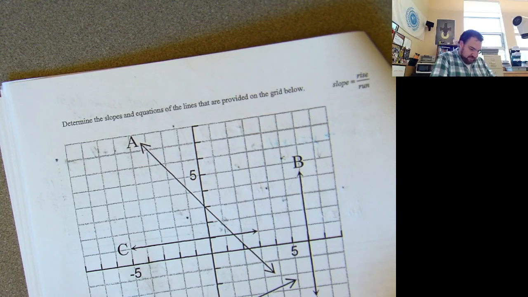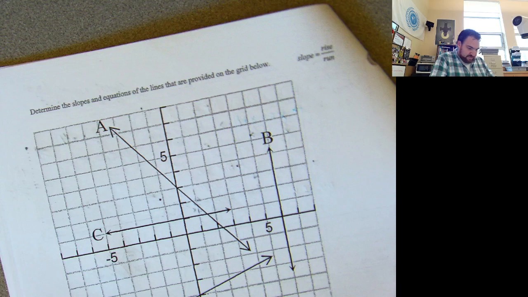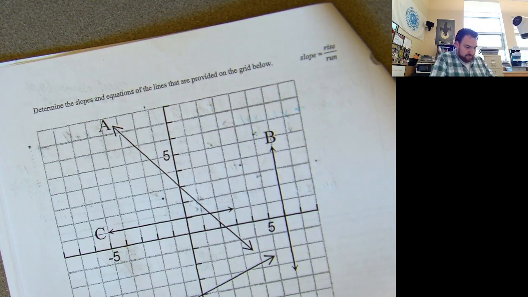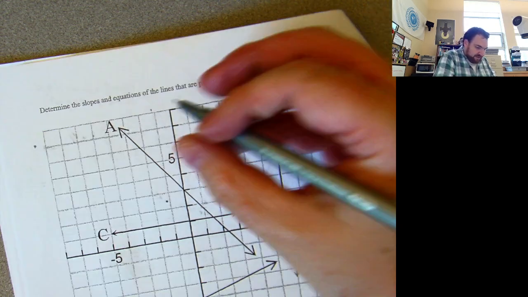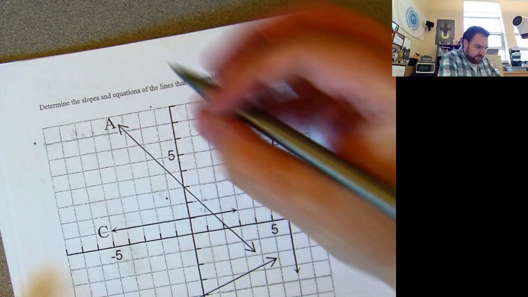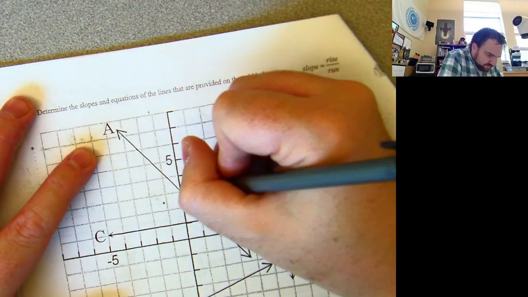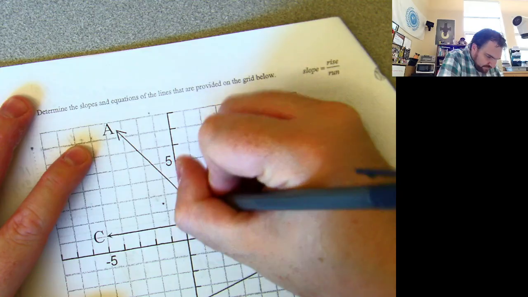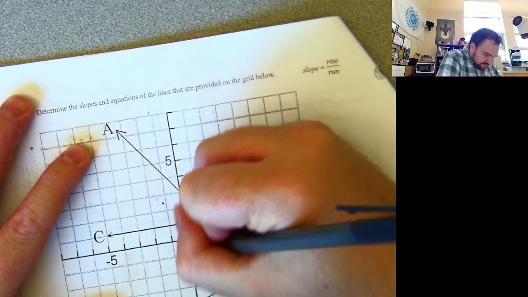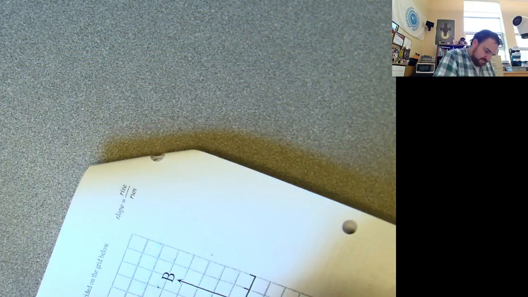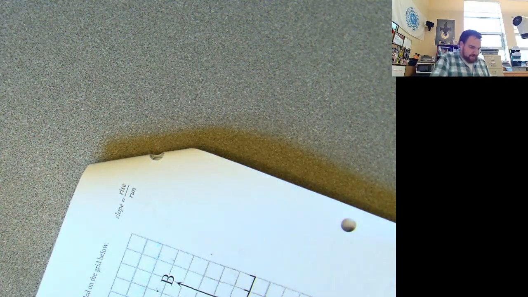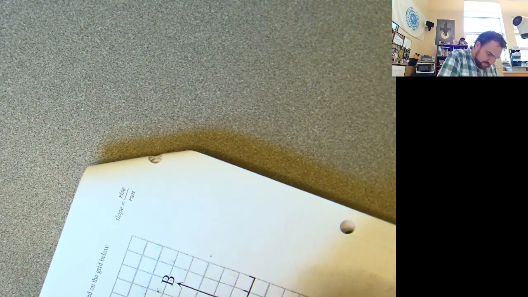Or, oh, I got one other. A is negative. I told you I'm blind. See those tiny lines? Is it the bottom one? Okay, this one's dead. Oh. Okay, we're good.